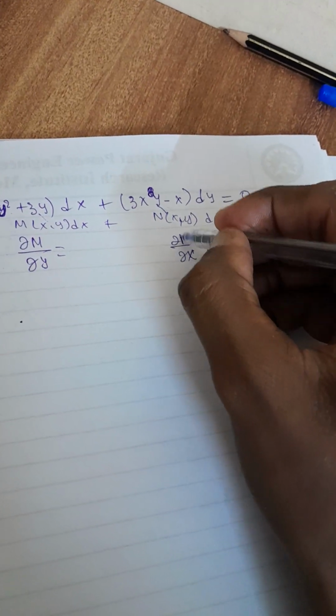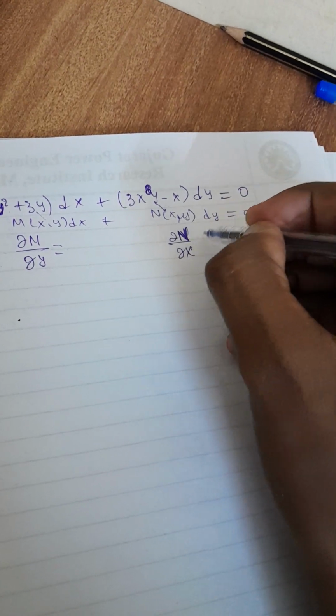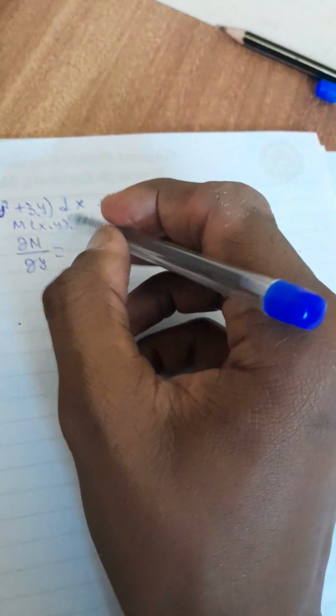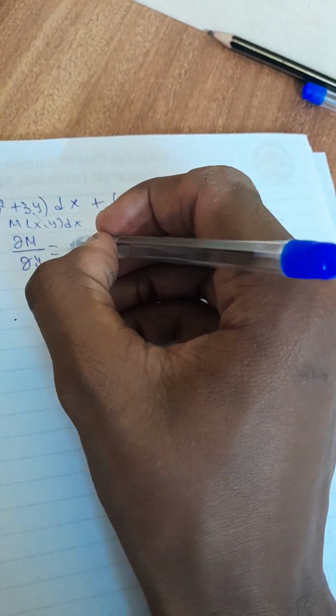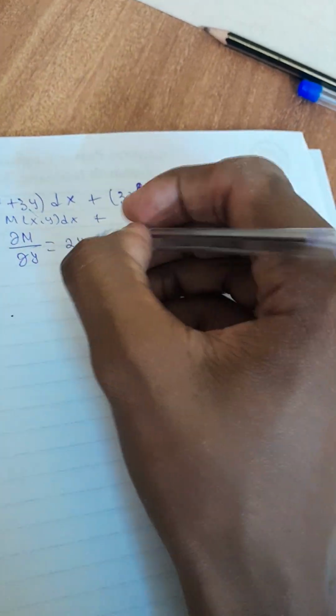This is del N equal to this. So find what is, this is M, so the derivative of this with respect to y. If you derive this one with respect to y, you will get 2y x raised to 7, then plus 3.